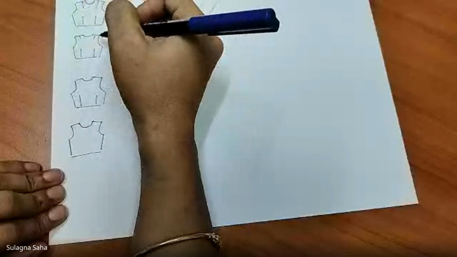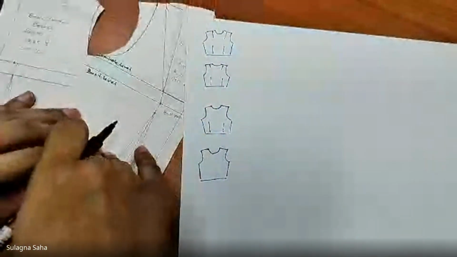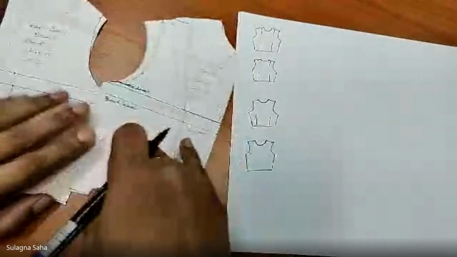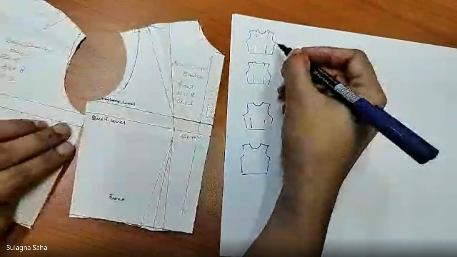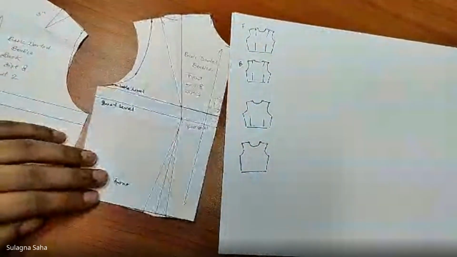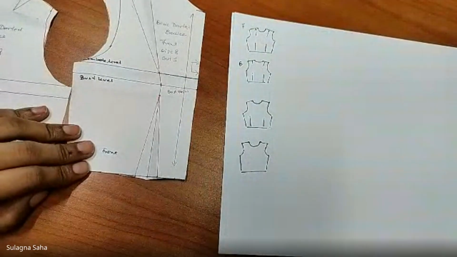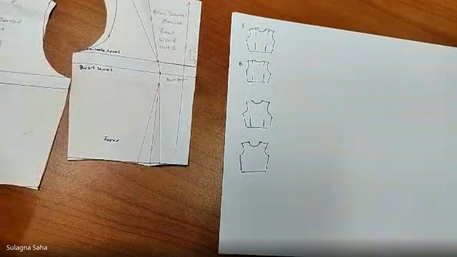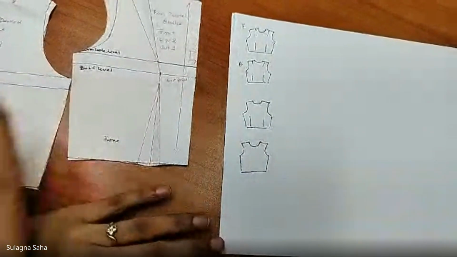Right. So this is what our designs look like in the beginning. If I take this as the bodice, this is our front and back bodices. Design one is the front, design two is the back. But we can take the design and make some variations.